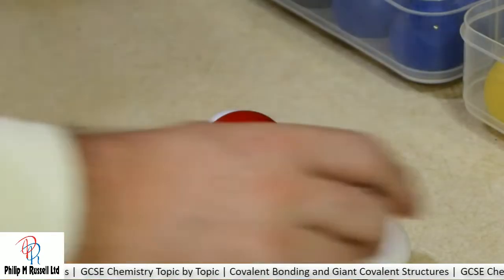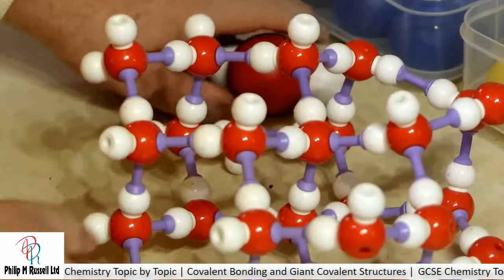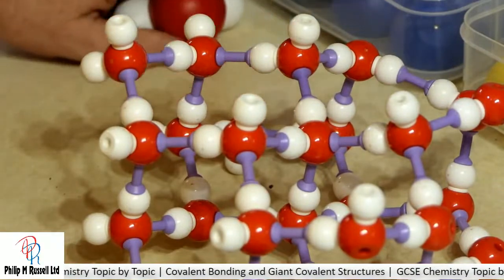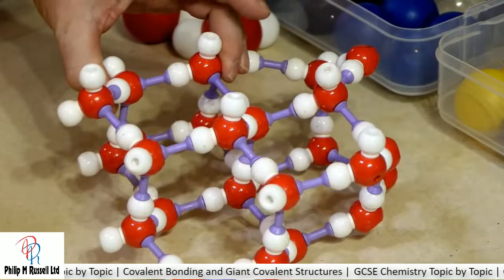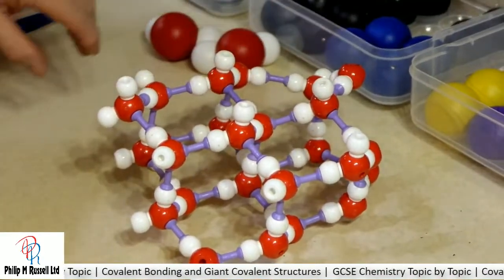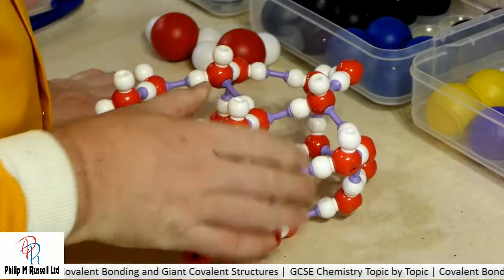In a little bit more detail, we can see here the structure of water. In fact, this is the structure of ice, because the molecules here have got these extra little bonds between them.